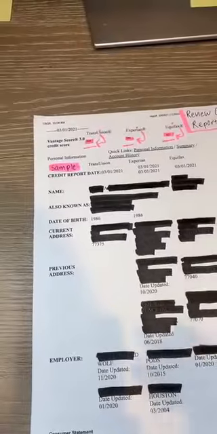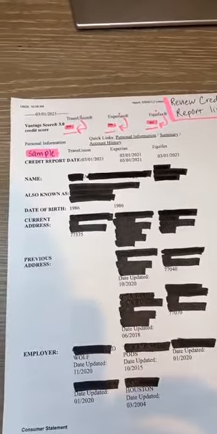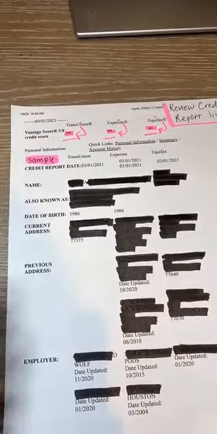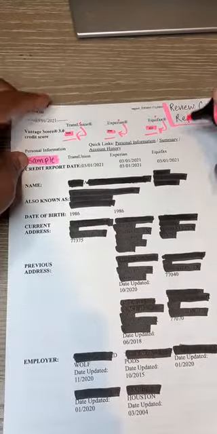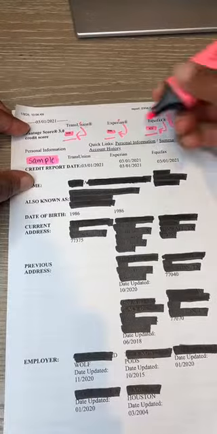And I want to make sure that you can see it. Hold on. Let me zoom in a little better. All right. So there we go. All righty.